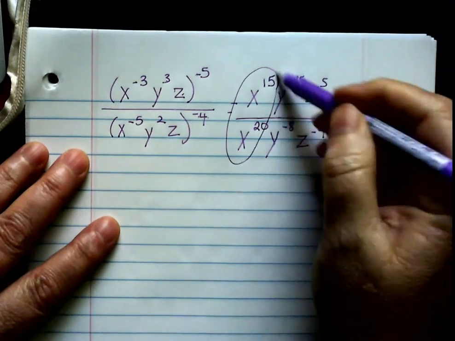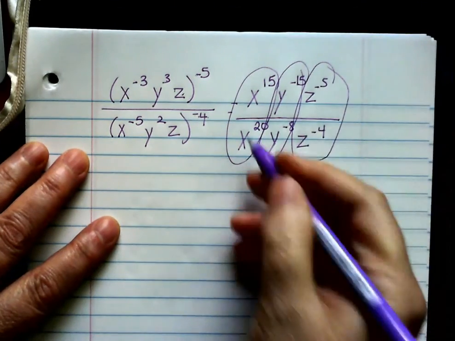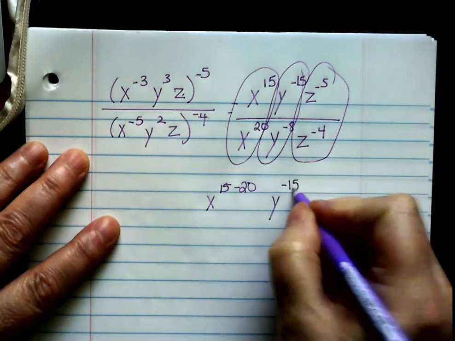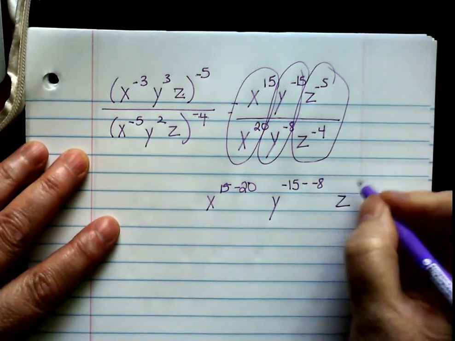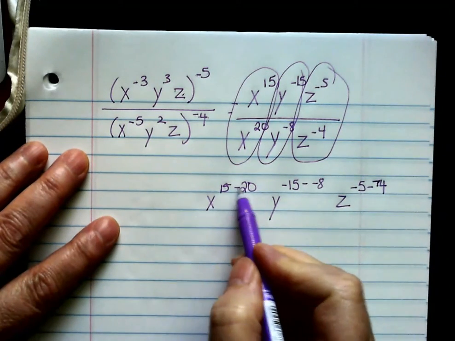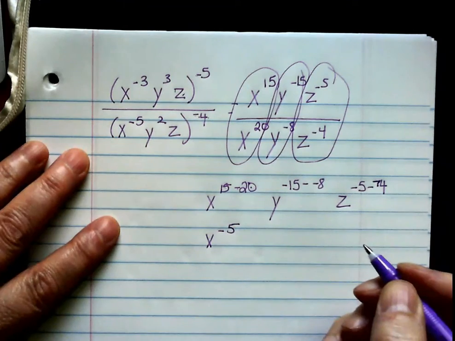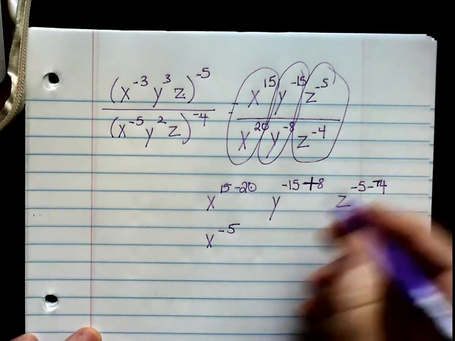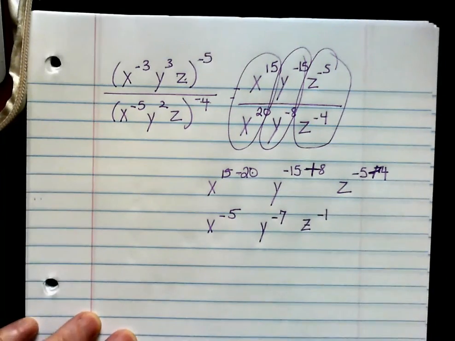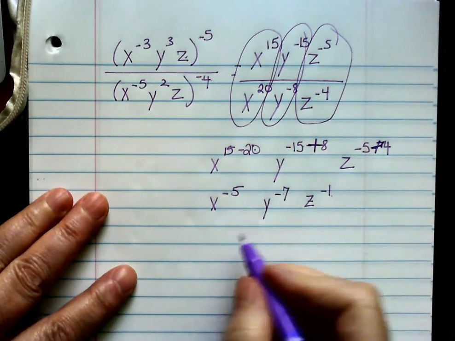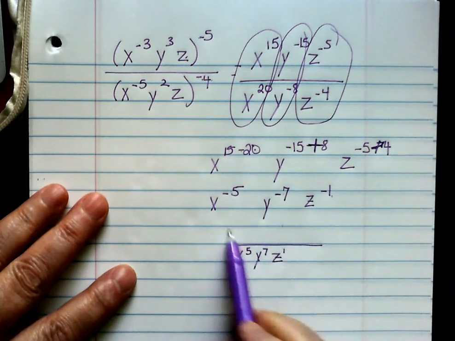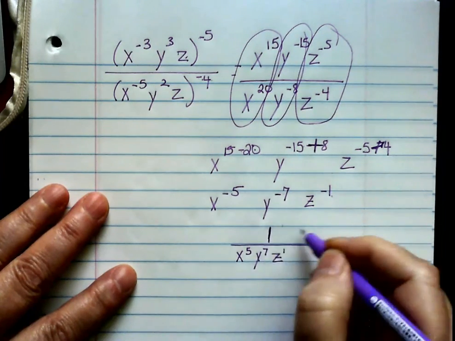So now I'm going to look at my x's together, my y's together, and my z's together. This would be 15 minus 20. Y would be negative 15 minus negative 8. And z would be negative 5 minus negative 4. See, I almost did it right there. So now what's 15 minus 20? Negative 5. What is negative 15 plus 8? Negative 7. And then this is negative 5 plus 4, which would be negative 1. Which means they all have a negative exponent. So that means they all have to be written on the bottom of a fraction. What if there's nothing left to go on top? Remember, that's a 1. So that is simplified.